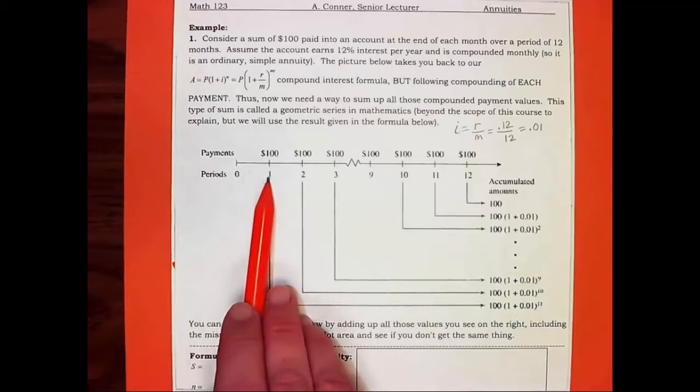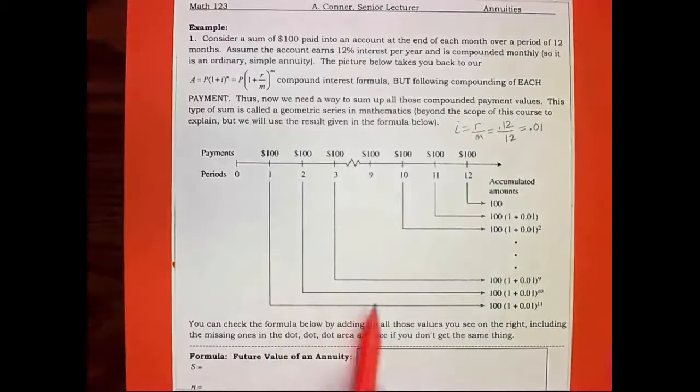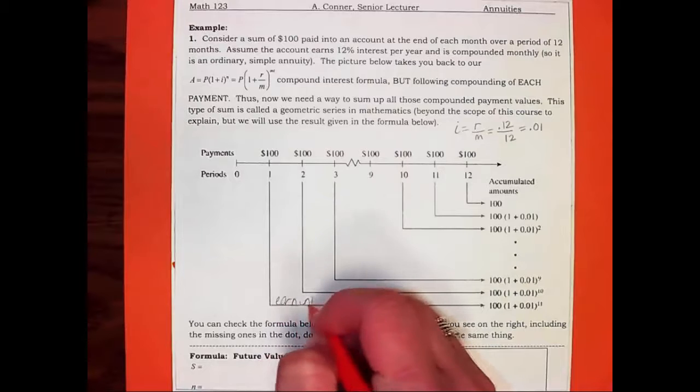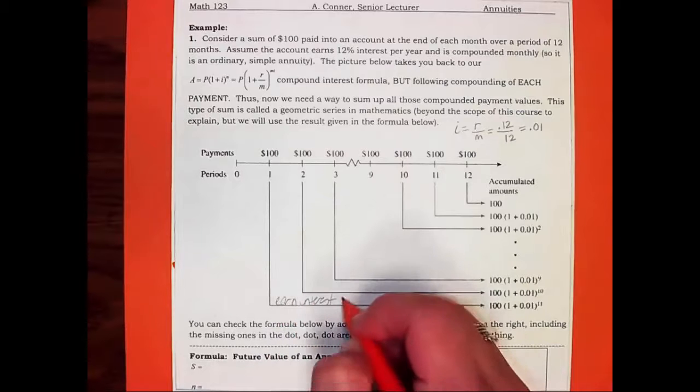So our first payment is going to get deposited at the end of the first month, and it's going to sit there, and it's going to get interest at the end of not the first month, but at the end of the second month, because it doesn't go in until the end of the first month. So this one is going to earn interest starting with the second month.